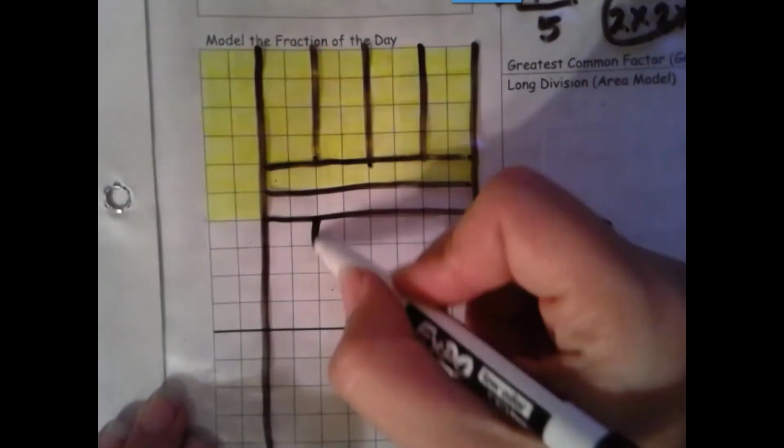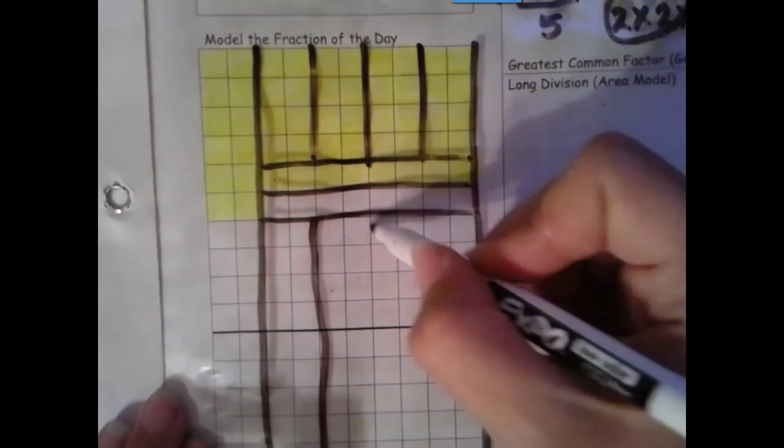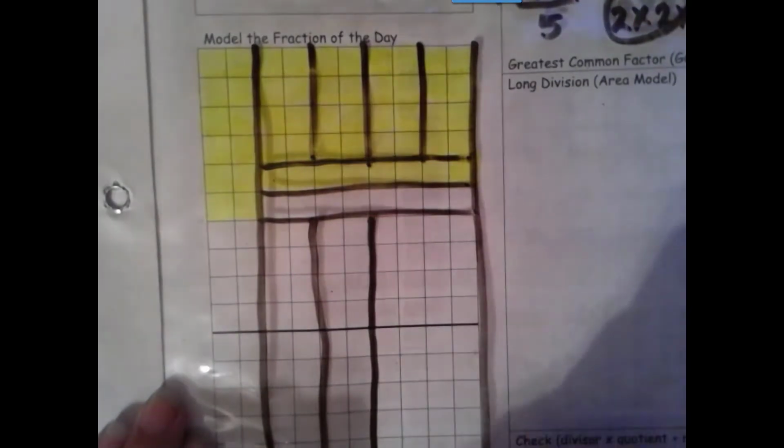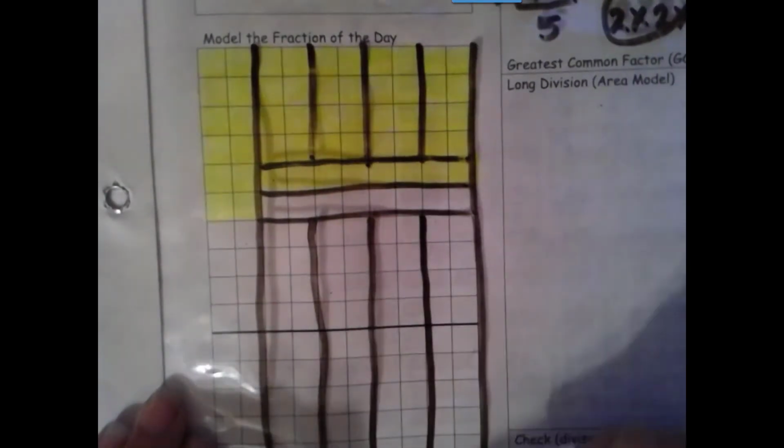And you want to keep your shaded separate from your unshaded. I'm going to use the fact that I know that 4 is the perfect square of 2 times 2. So I'm going to make squares with dimensions 2 by 2.